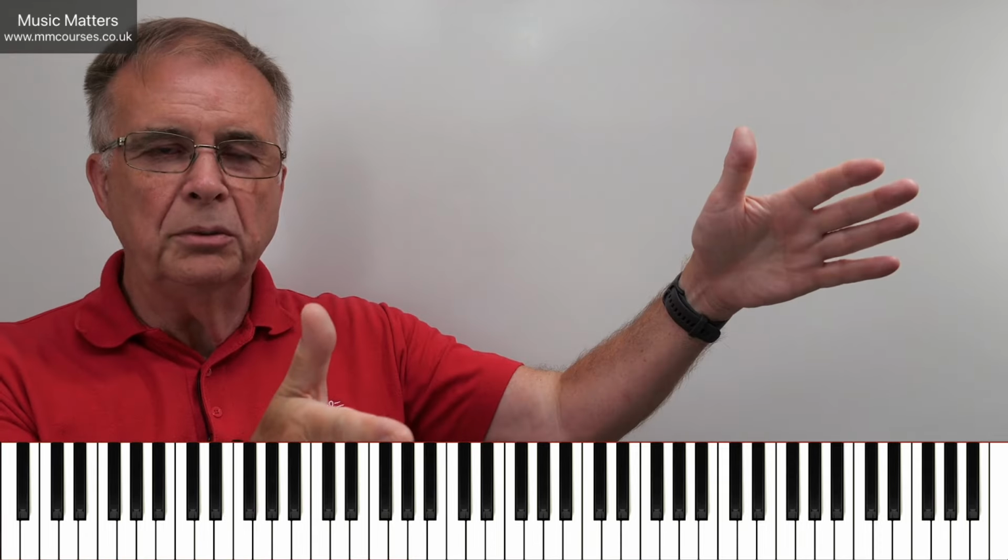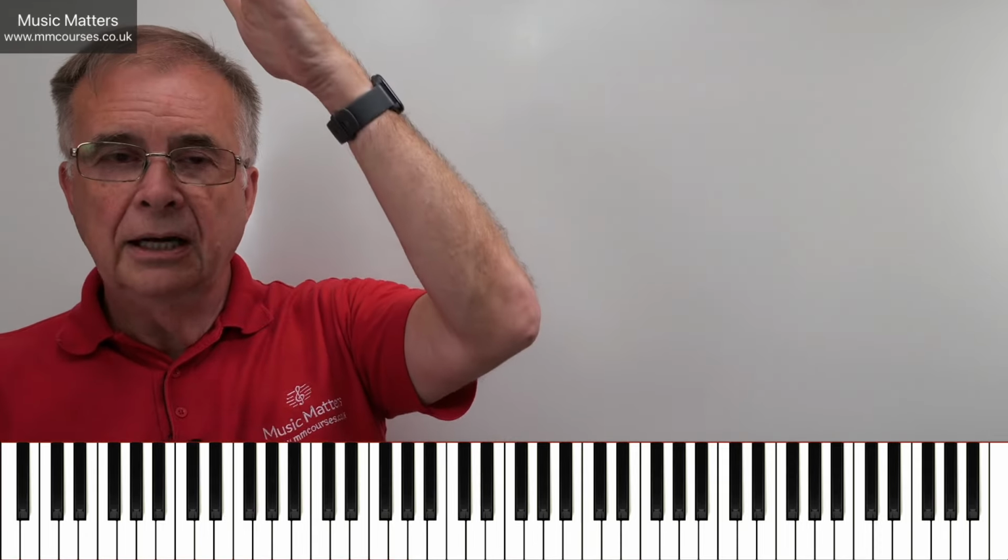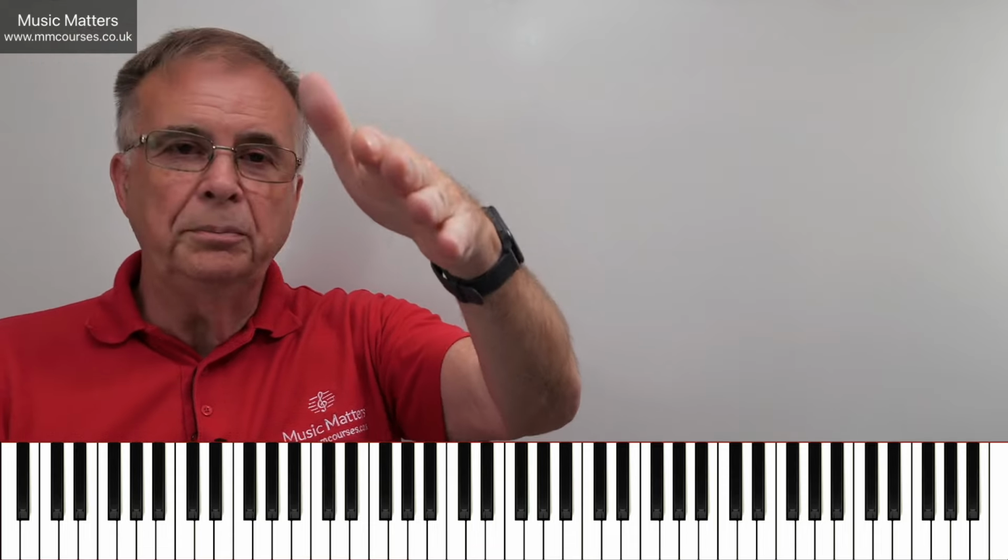If you play it with the repeats, well, the A section repeats, and then you've got a kind of B section that repeats. So you've got two sections, each repeating, which is a binary form. So it is a binary form because it's got two sections, but it's got this kind of sense of ternary form about it.